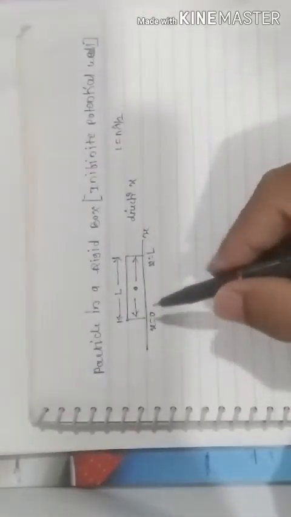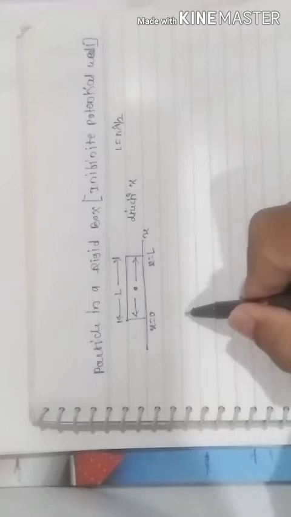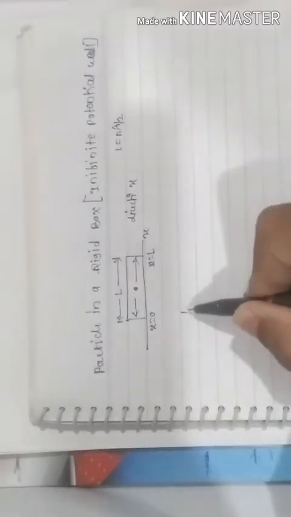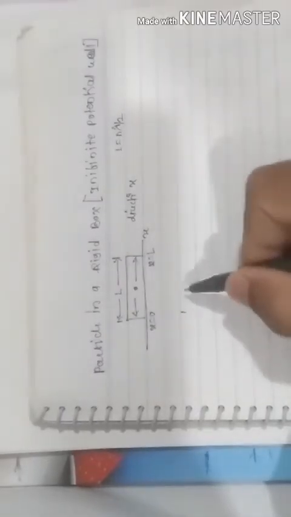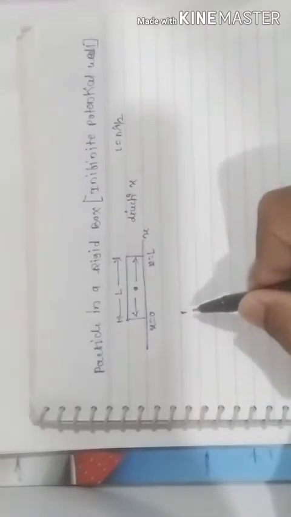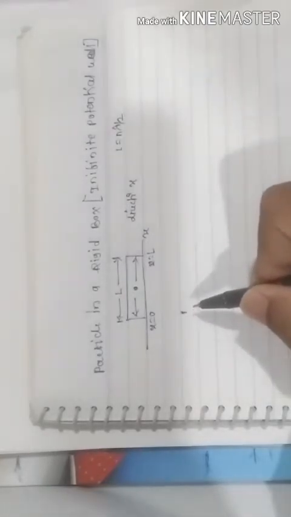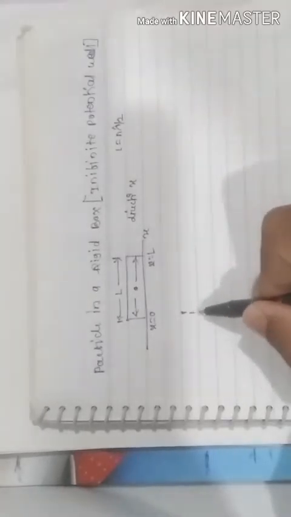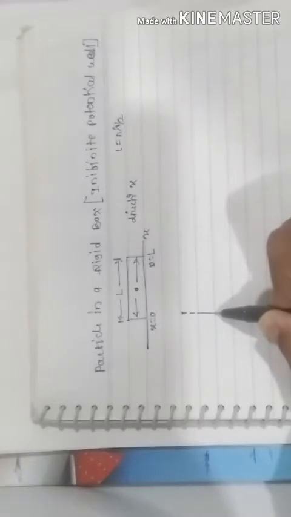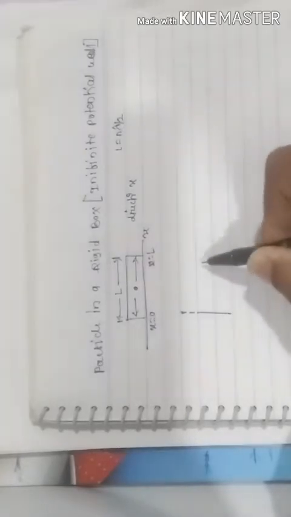The same can be treated with the quantum mechanical treatment. It is illustrated like this. So the motion of a particle between two rigid walls is equivalent to a particle trapped in an infinite potential well.